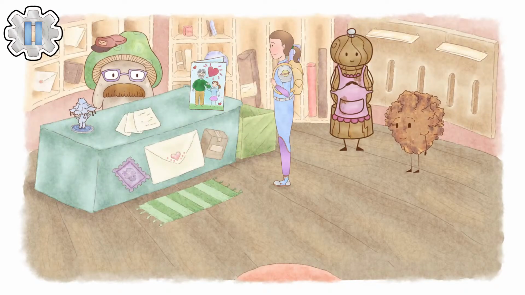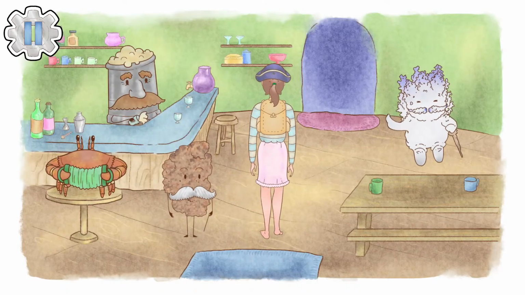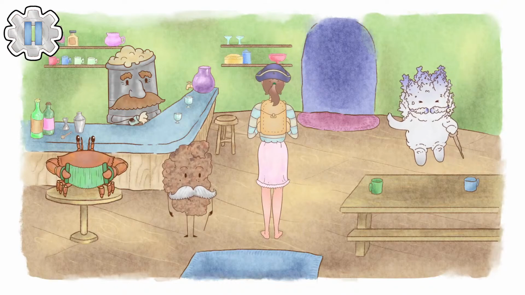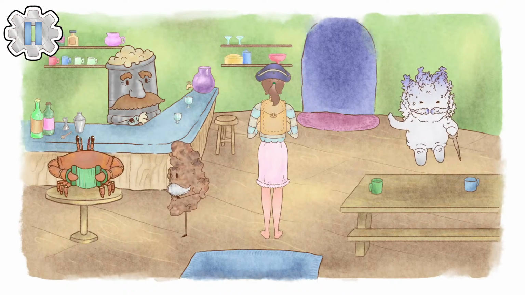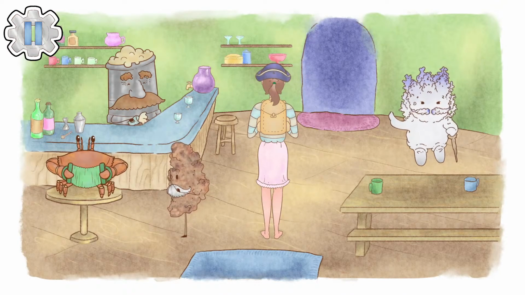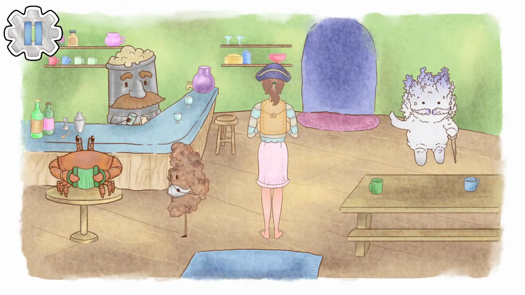Card added to backpack. Bottles and glasses line the shelves behind the bar. The bartender tankard is polishing a glass.